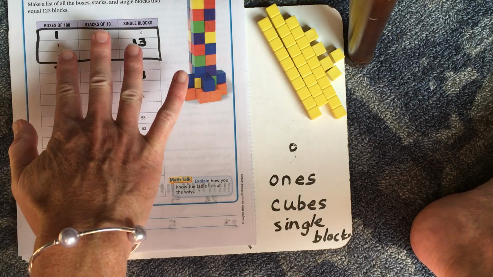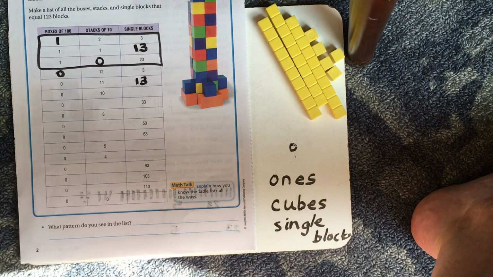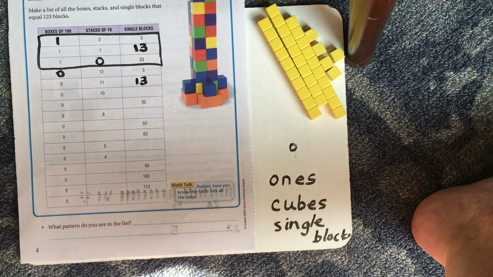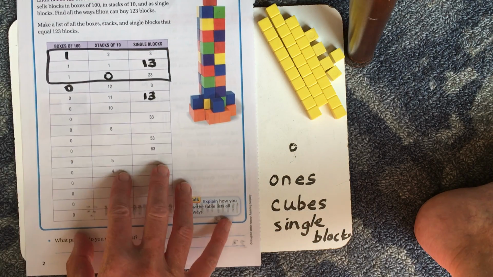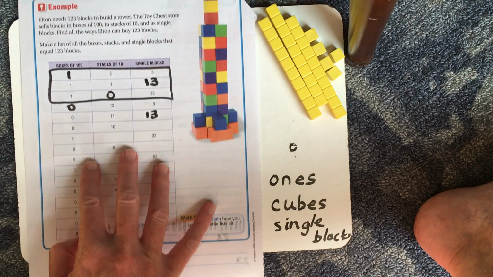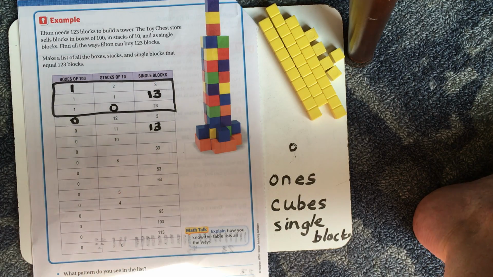All right. You are going to be finishing this page. You're going to be using your 10s and 1s blocks, and you can see if you can find a pattern, because at the very end you're going to be asked, what pattern do you see in this list? All right, take your time, go through it really carefully and make sure in every single row you have 123 blocks that Elton needs for his tower. Have fun!